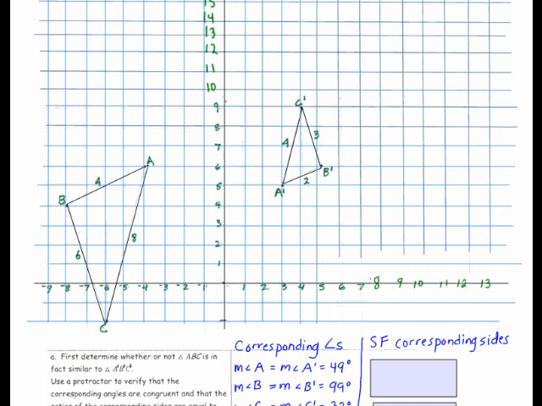So we need to write the coordinates of each of the points on the triangle. Once you have your coordinates written, use the scale factor of 1/2 and find the coordinates of the dilated figure. Pause the video, do this step, and then draw the dilated triangle. Resume the video when you're ready.